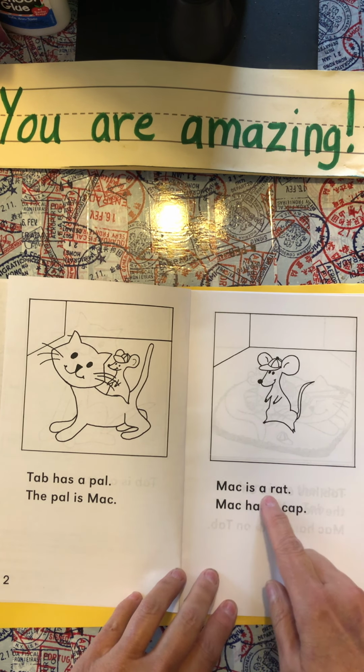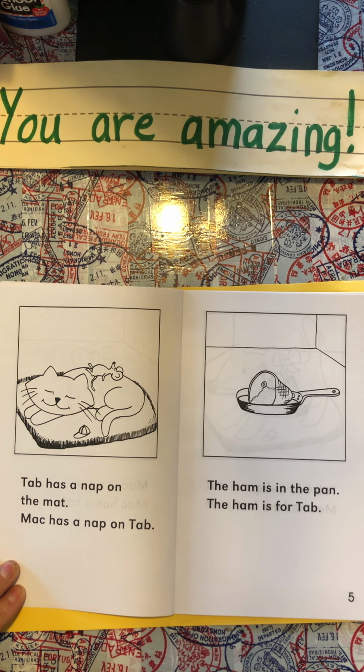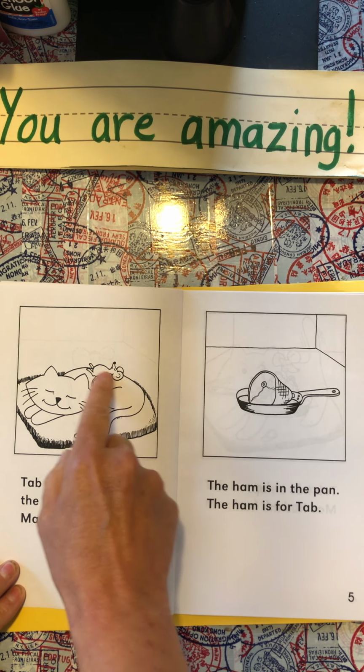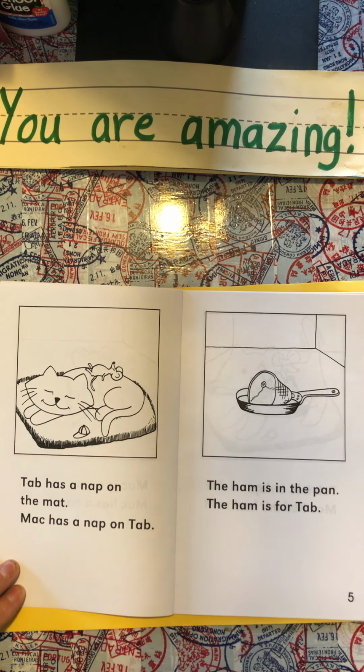So let's continue. Do you have your pointer finger ready? Tab has a nap. Nap. On the mat. Okay, so point to the mat. Mac has a nap on tab. So where is Mac at? Oh, he's so cute on the back of tab.